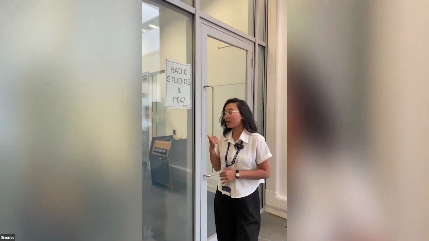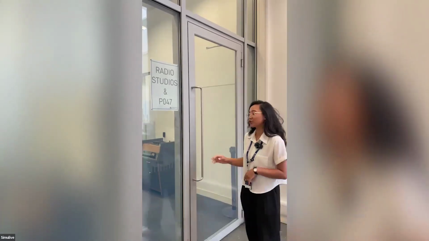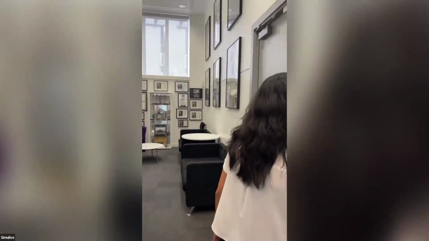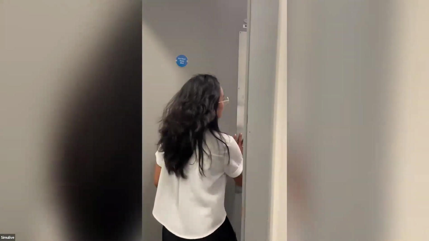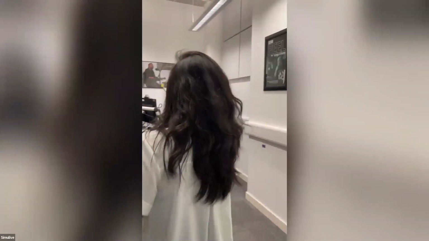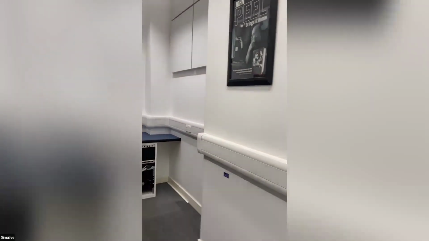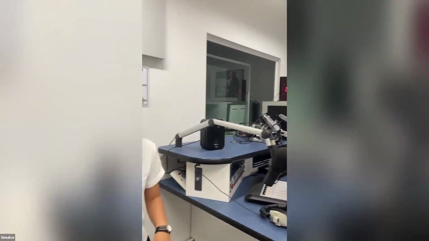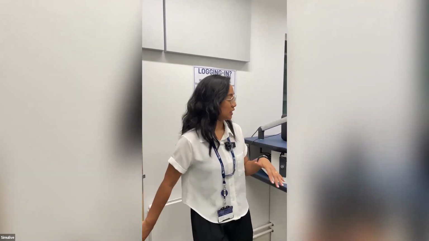Now we're at the radio studios. Let's show you one of the studios that the campus offers. So in here, it is one of our radio studios. There are 3 of them, and the students have to book this room or any other rooms to be able to go in here.